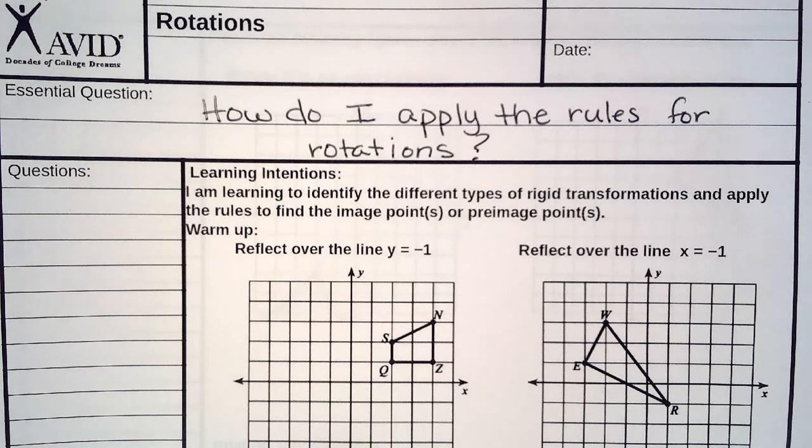Today we're looking at another rigid motion. This one is called rotations. So the essential question is, how do I apply the rules for rotations? Your learning intention: I'm learning to identify the different types of rigid motions, rigid transformations, and apply the rules to find image points or pre-image points.